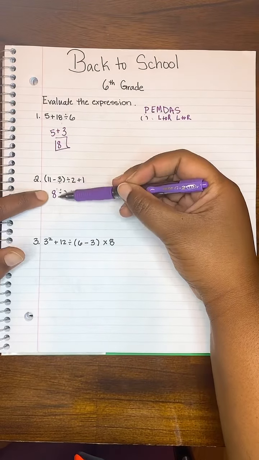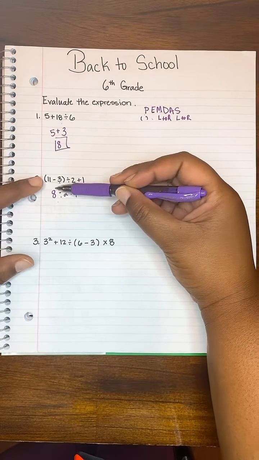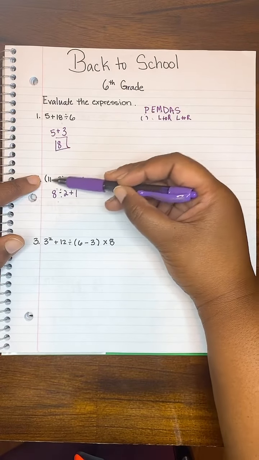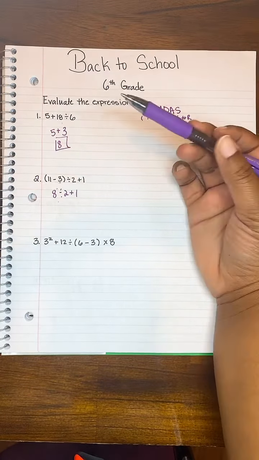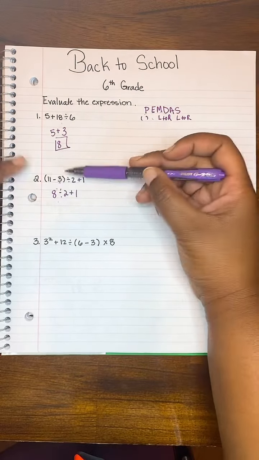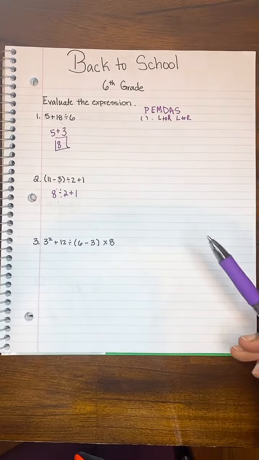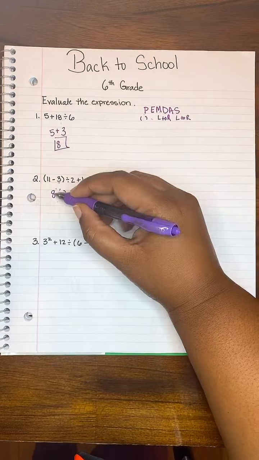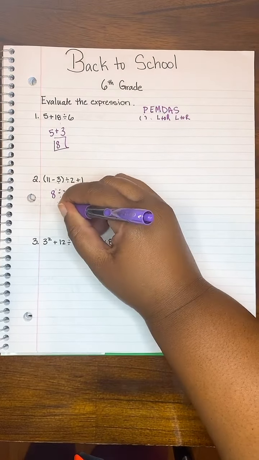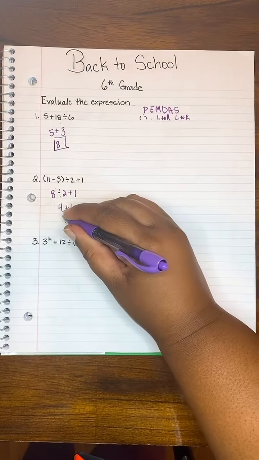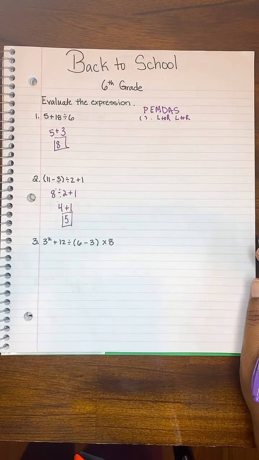Now, I hope everybody saw I got rid of my parentheses. You can get rid of your parentheses when you have only one number that comes out, okay? And make sure you have no number attached to the parentheses. That's when you can drop them. So now we're going to do division before addition. So 8 divided by 2 is 4 plus 1 is 5. And that's our answer.